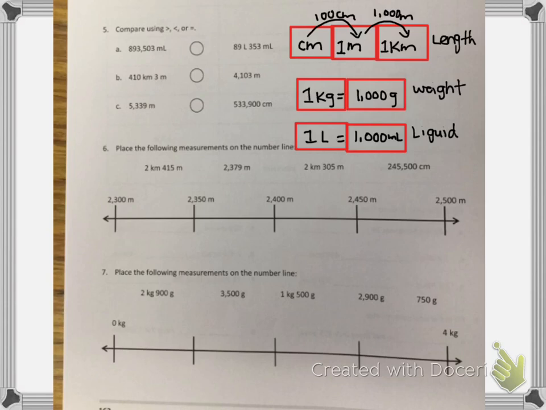All right, so now that we have our conversions on our piece of paper, length, weight, and liquid, now we can compare using greater than, less than, or equal to. So let's do this one. Let's do A. We have 893,503 milliliters.